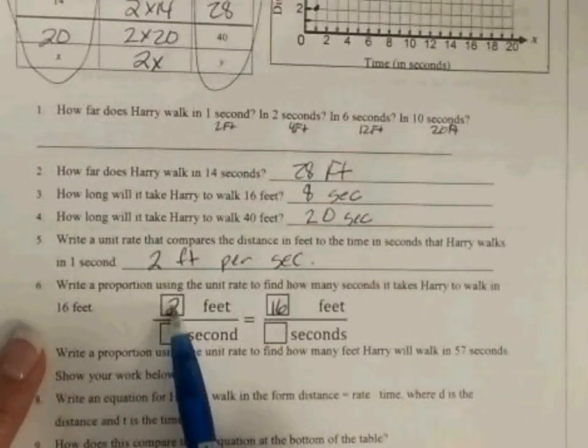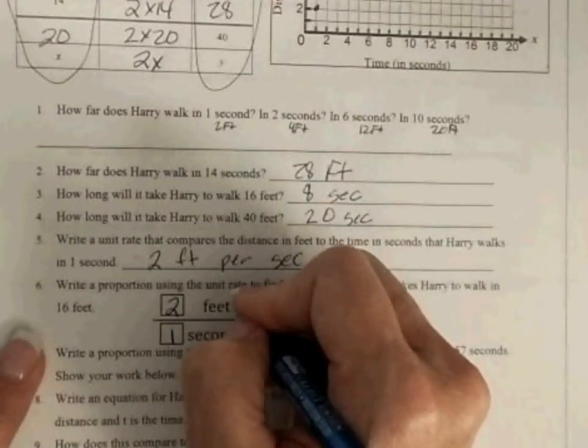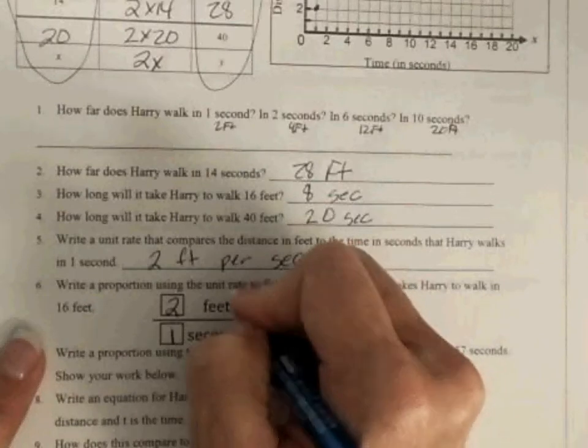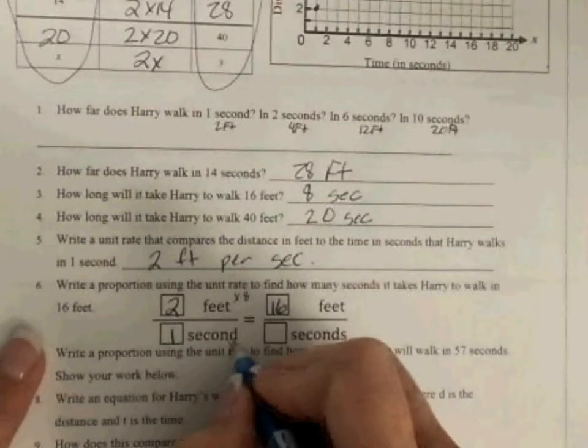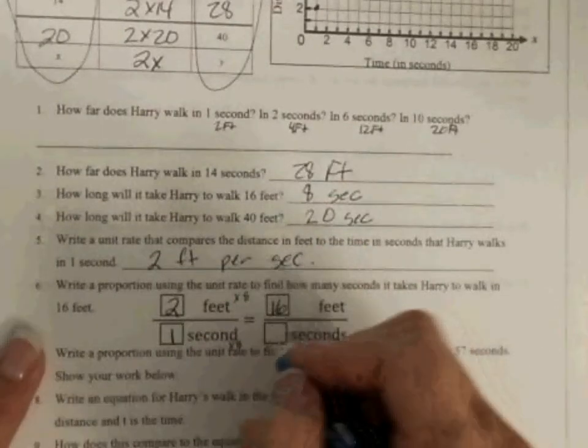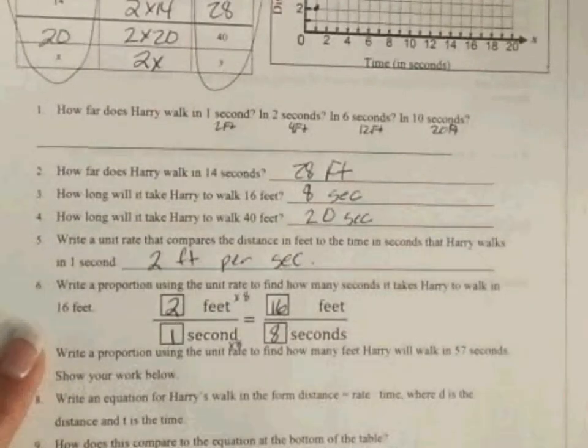So what do we multiply 2 by to get 16? We multiply that by 8. So if you multiply your numerator by something, you multiply your denominator by the same thing. And so we keep our fractions equivalent, and that's how we figure out he goes 16 feet in 8 seconds. It takes him 8 seconds to travel 16 feet.